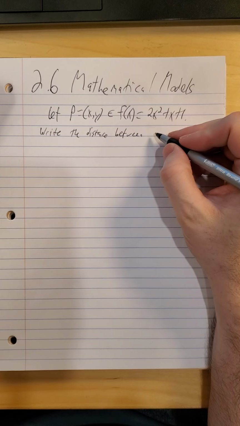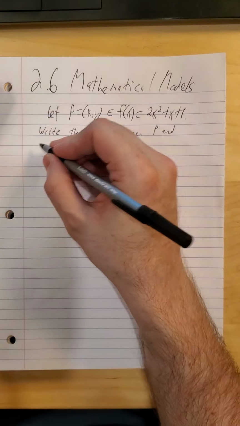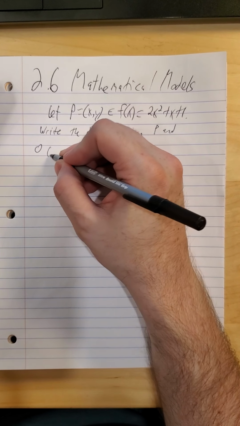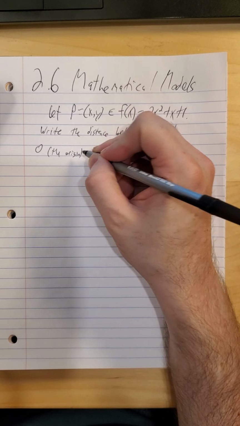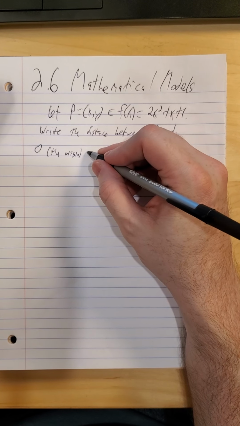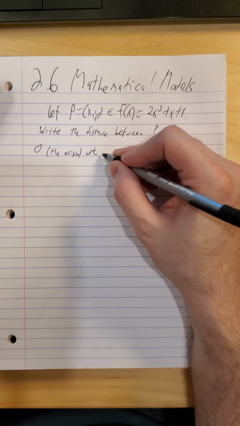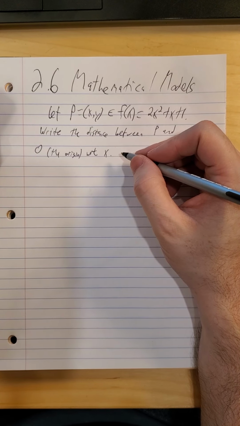We're going to find the distance between P and O, being the origin, with respect to variable x.